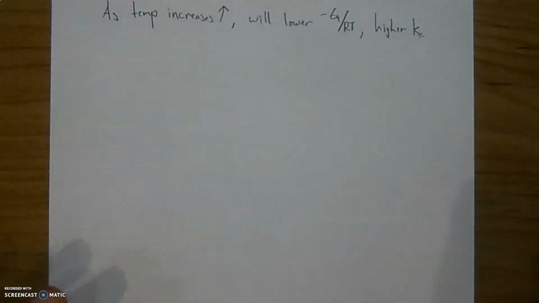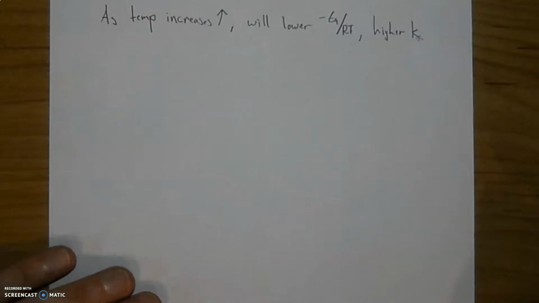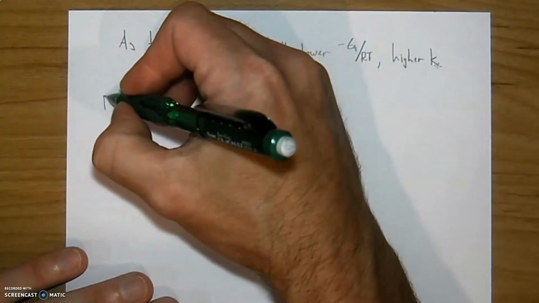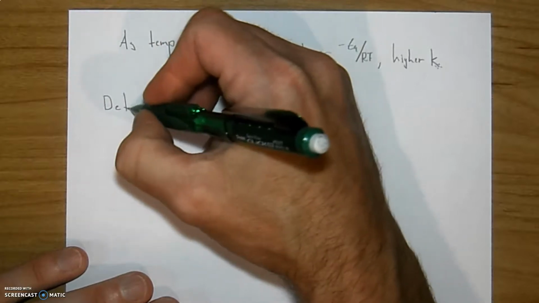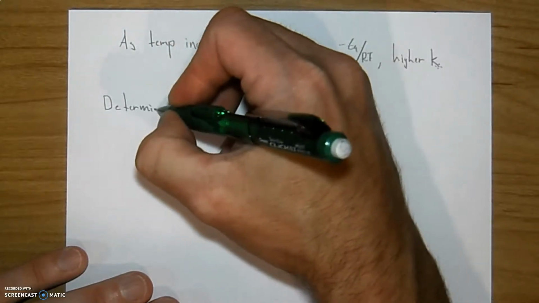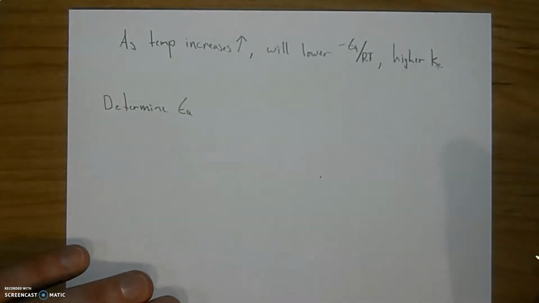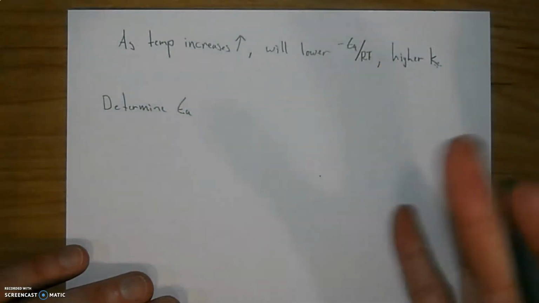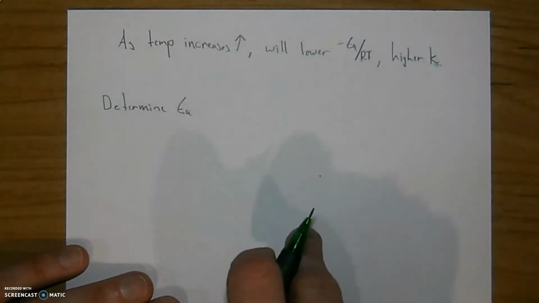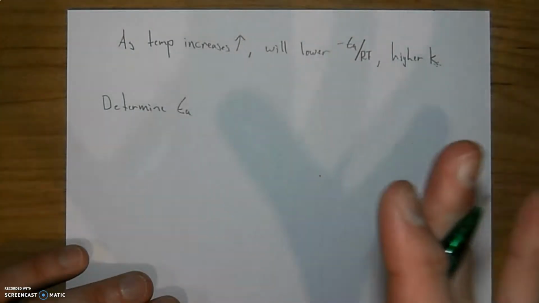First, we'll do a setup here, we won't get terribly far. I want to introduce another equation. So I'm going to say determine activation energy. Which is kind of interesting because it kind of seems like something you have to be given, but we're actually going to determine it indirectly.